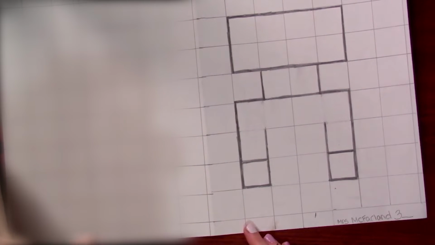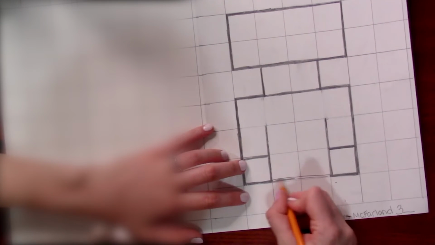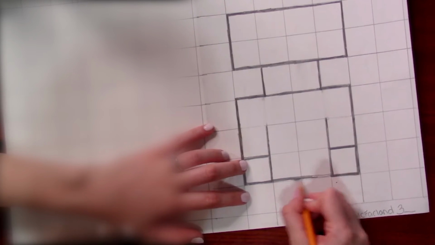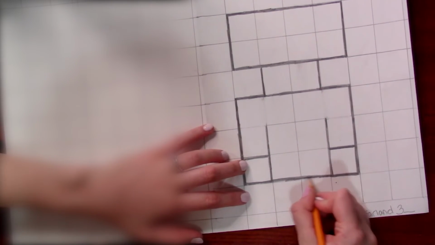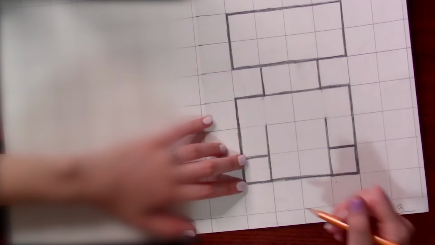Okay. Here we go. All right, and then I'm going to do his leg, and that's going to be the bottom of the shirt. Okay, and then we're going to do some little legs.